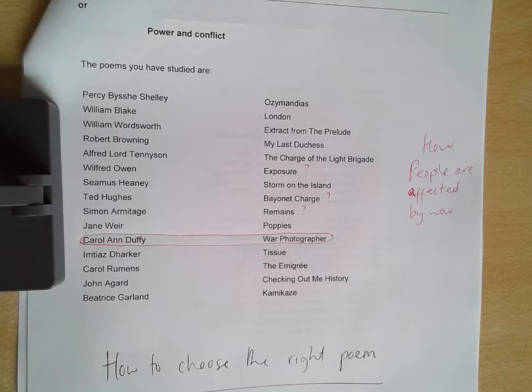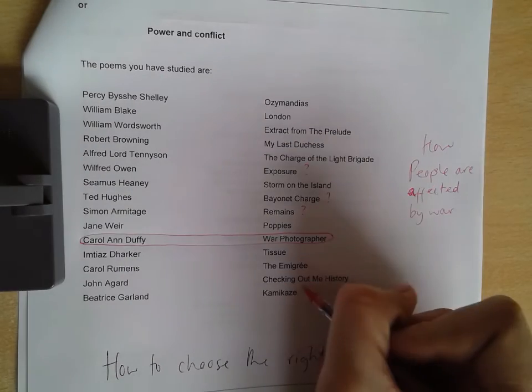Tissue, no, it's a metaphor for, you know, humans, how we're all the same. The Emigre, that could work. Again, I might have to work quite hard to explain what the war is exactly, but we can see that the emigre who has emigrated is affected by war because they've had to leave their home. So that works. That could potentially work. Checking Out Me History. No, it's about history and Eurocentric history and who teaches what. And Kamikaze, I think, is another really potentially strong choice.